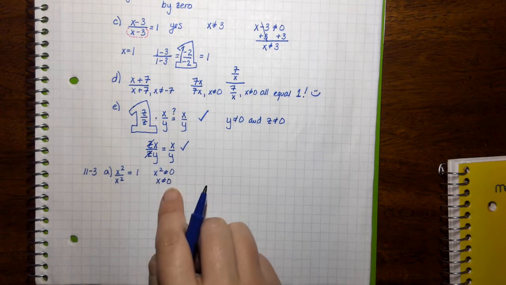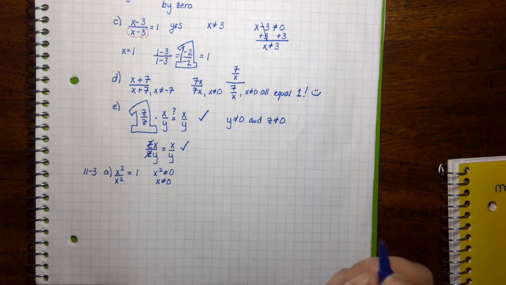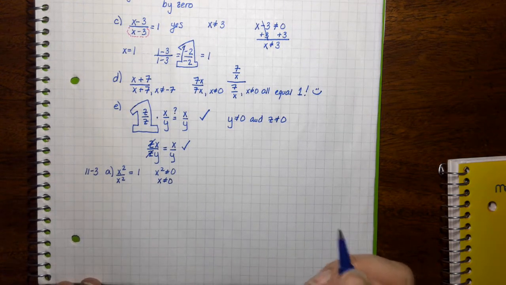You do not need to do this work. A lot of times you can just tell x cannot be 0. You don't have to set that up. I'm just trying to be helpful.